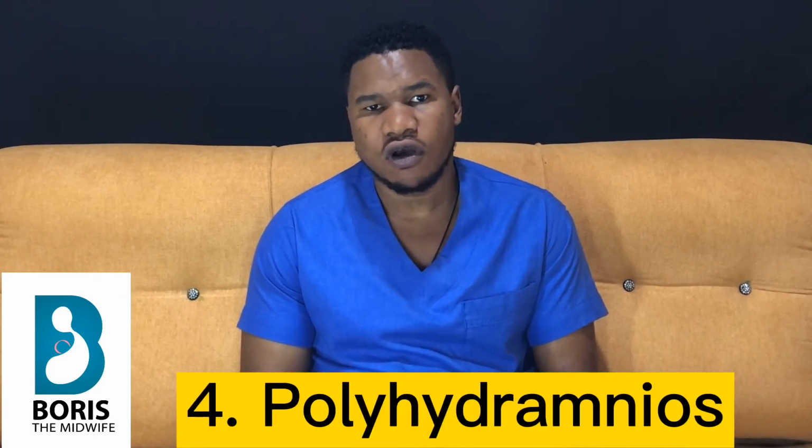And the third factor is prematurity. Premature babies who are not up to 37 completed weeks are at risk of having umbilical cord prolapse because there is space for the umbilical cord to easily slip past the presenting part. And the fourth factor is polyhydramnios. Polyhydramnios is when there is excess amniotic fluid. So this can also put a pregnant woman in labor at risk of having umbilical cord prolapse.